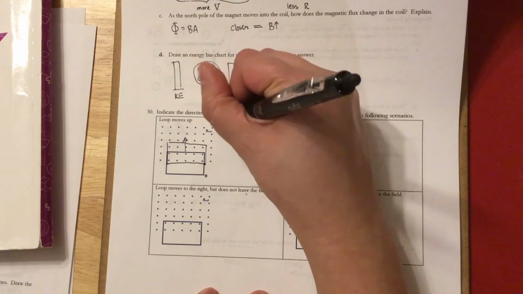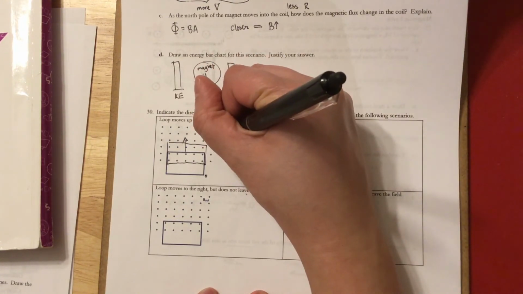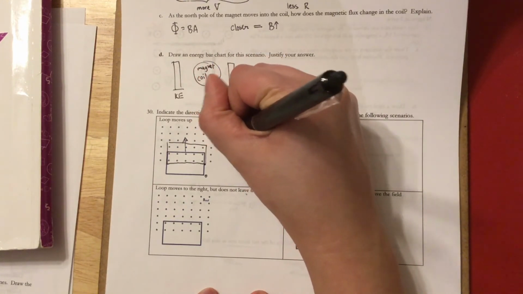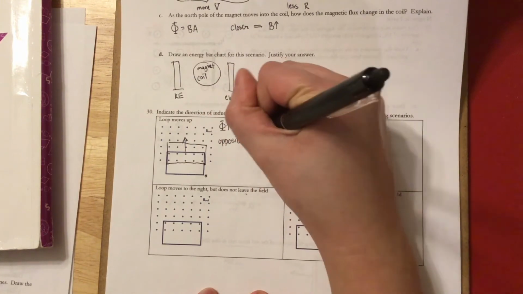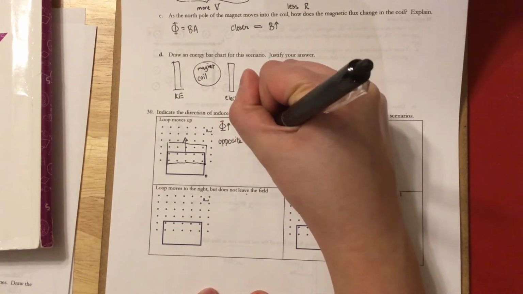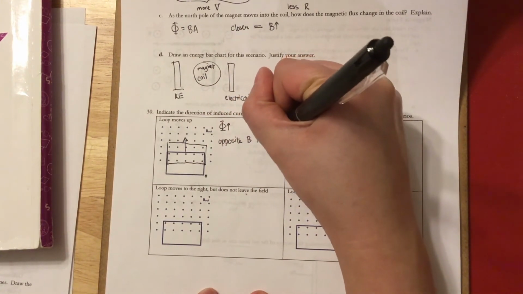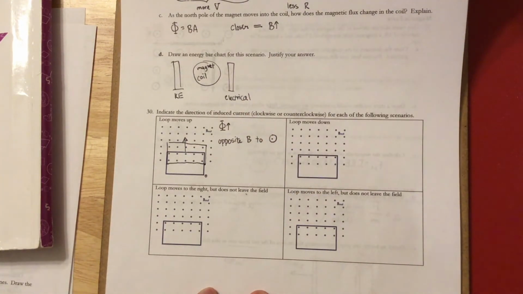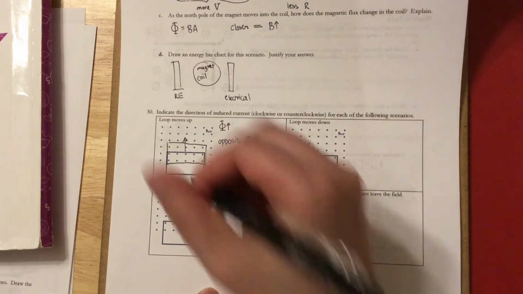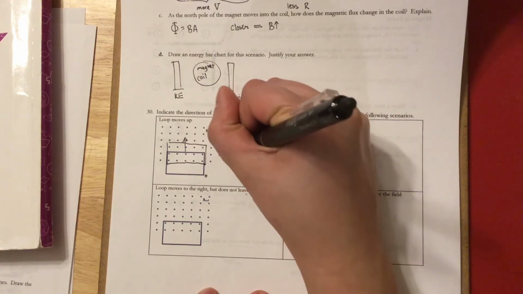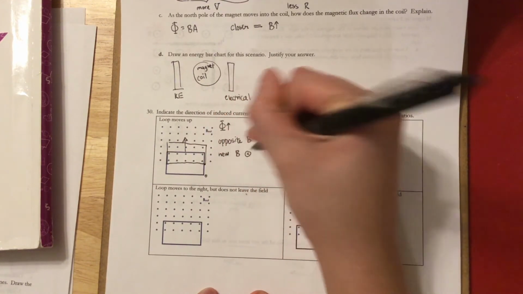Lenz's law says that if flux increases, then it induces a field in the opposite direction. And that's opposite to the direction shown. So the field was originally out of the page, therefore my new field must be into the page.